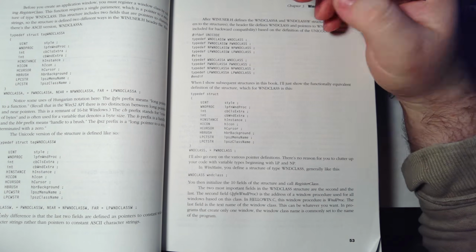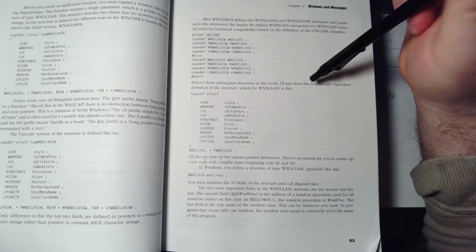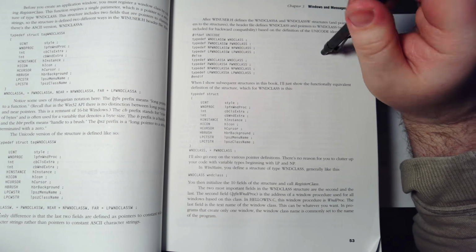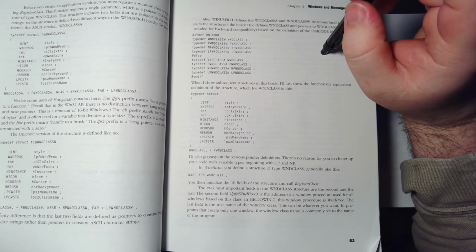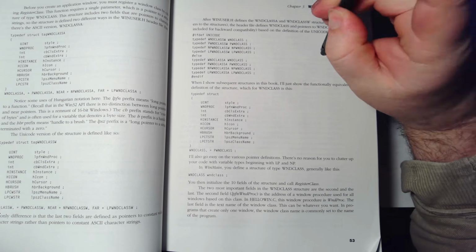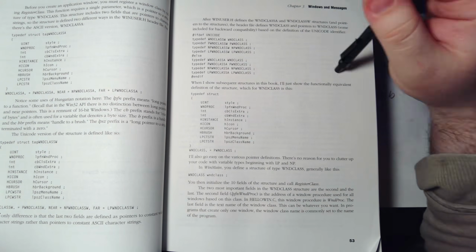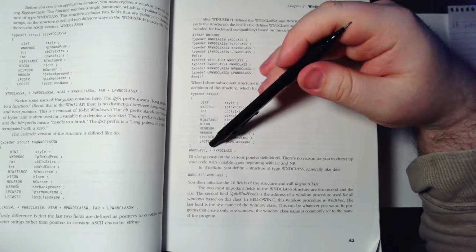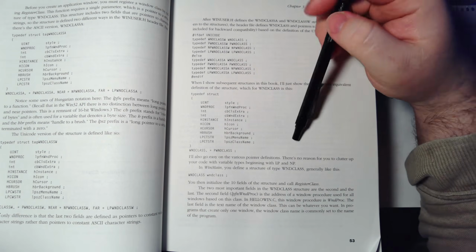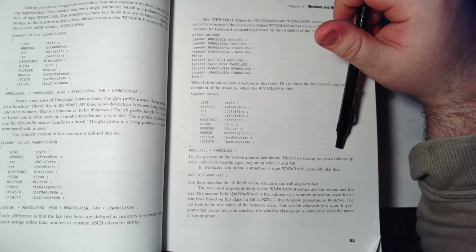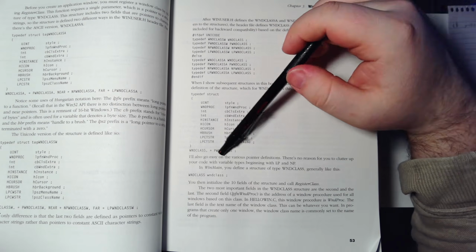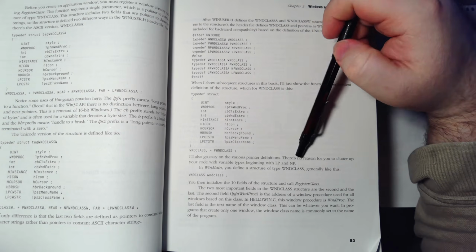So we have a struct down here. Okay, so we have WNDCLASSA, WNDCLASSW, and now we have this WNDCLASS. I'll go easy on the various pointer definitions. There's no reason for you to clutter up your code with variable names beginning with LP and NP.